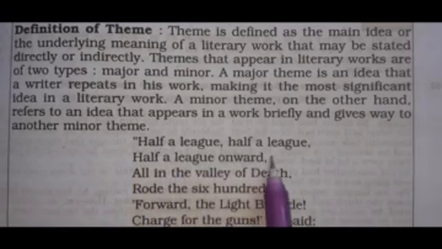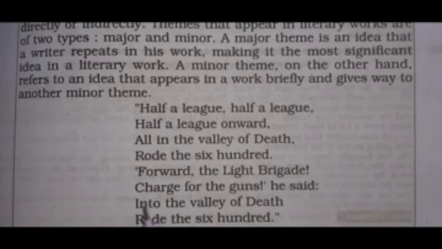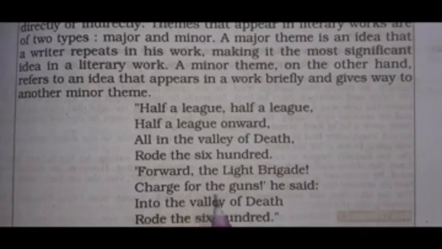Half a league, half a league, half a league onward, all in the valley of Death rode the six hundred. Forward, the Light Brigade! Charge for the guns, he said. Into the valley of Death rode the six hundred.